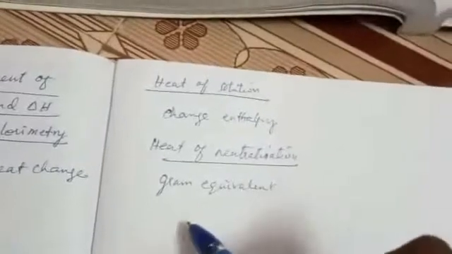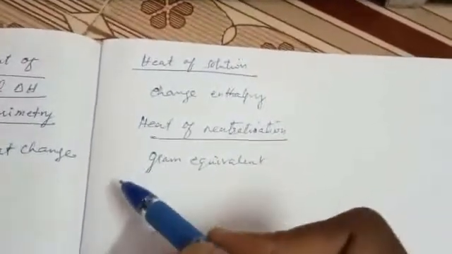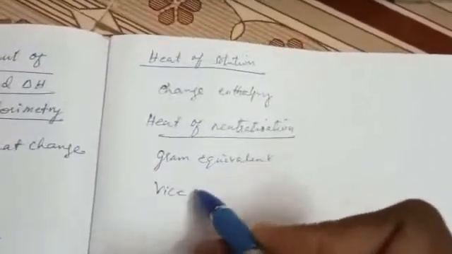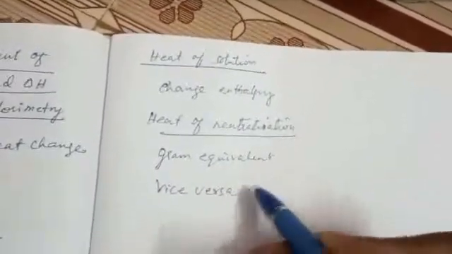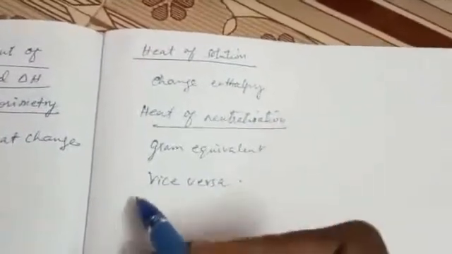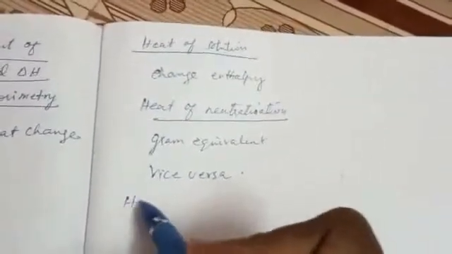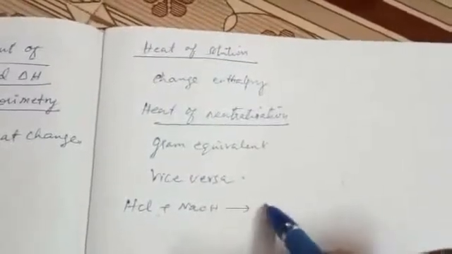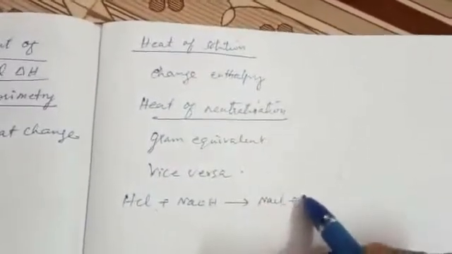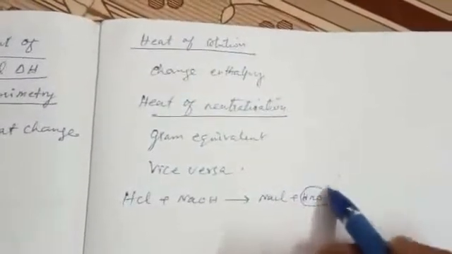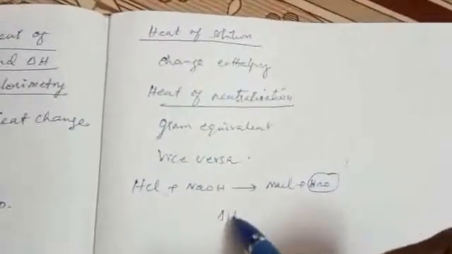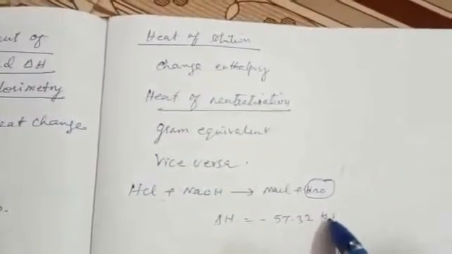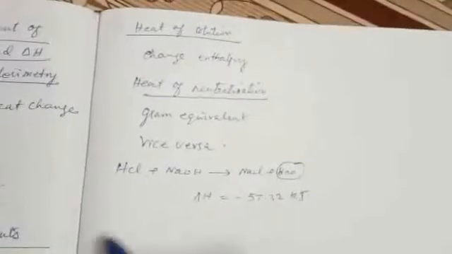One gram equivalent of acid neutralizes one gram equivalent of base and vice versa in a dilute solution. For example, acid HCl and base NaOH react to produce salt NaCl plus water, so water acts as the neutralizer. The delta H value is minus 57.32 kilojoules.